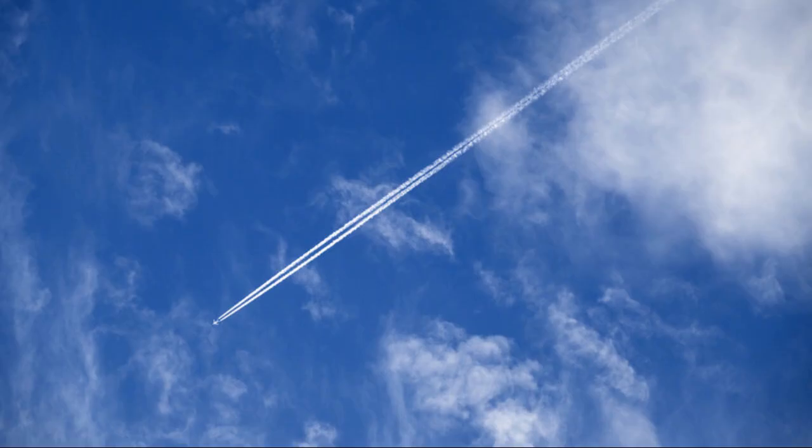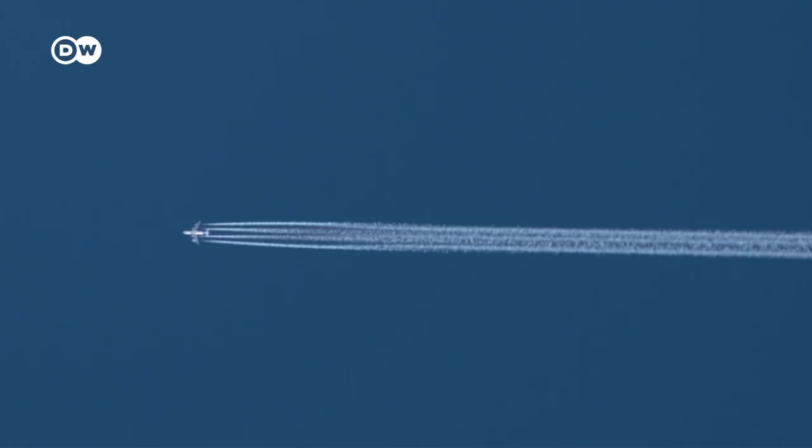Now, how long a contrail lasts depends mostly on the surrounding air. If the air is dry, the trail can disappear in seconds, but if the air is already close to being full of moisture, the contrail can linger for hours. So now you know what a contrail is and how it's formed.